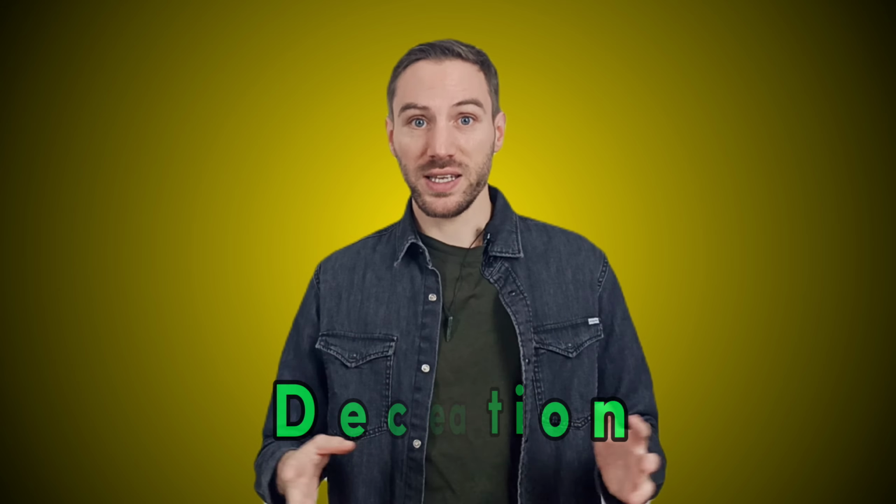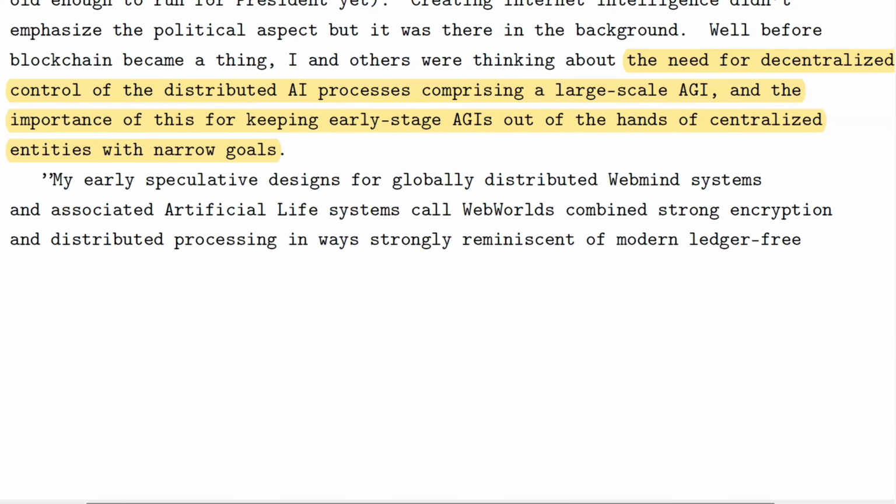Now here the paper is talking about a centralized brain, but it moves on to one of my favorite aspects about Hyperon, which is decentralization. And according to the paper, Ben Goertzel has been thinking for a long time about the need for decentralized control of the distributed AI processes, comprising a large-scale AGI, and the importance of this for keeping early-stage AGIs out of the hands of centralized entities with narrow goals. And in my opinion, this is absolutely key.